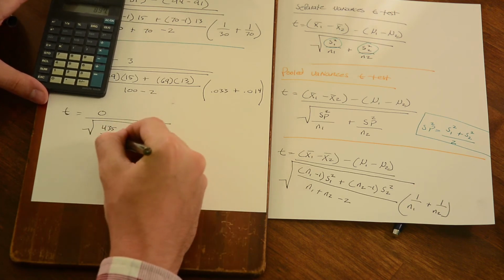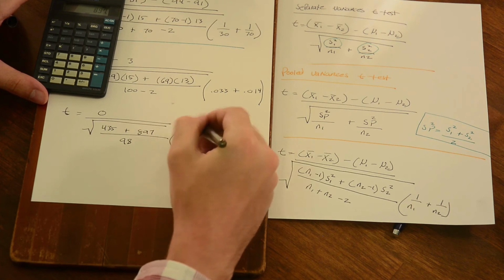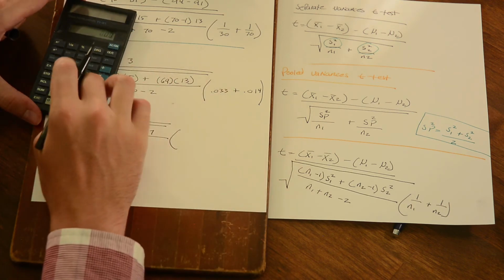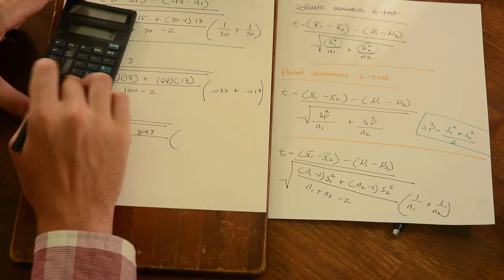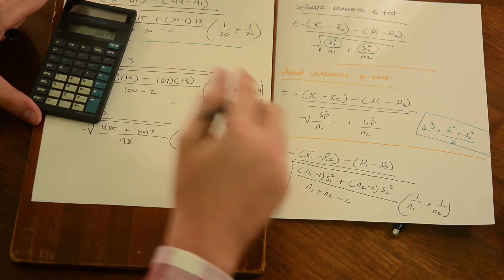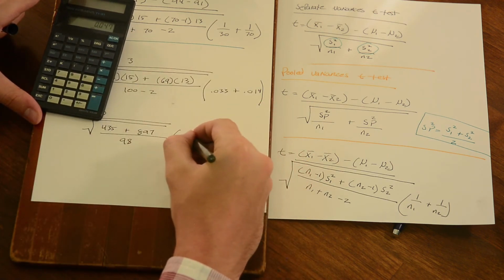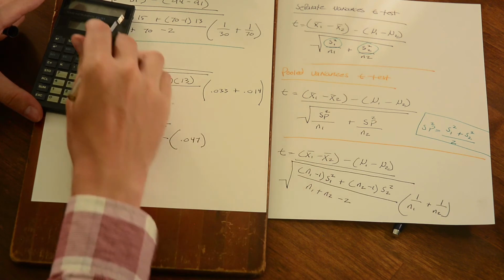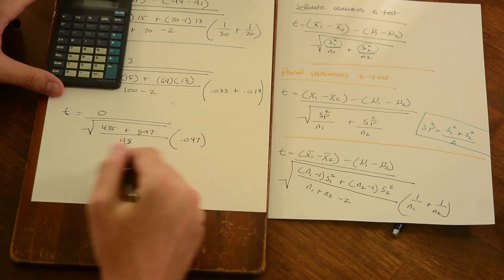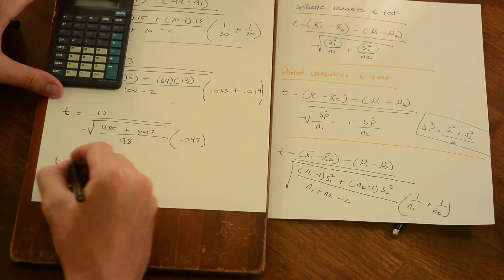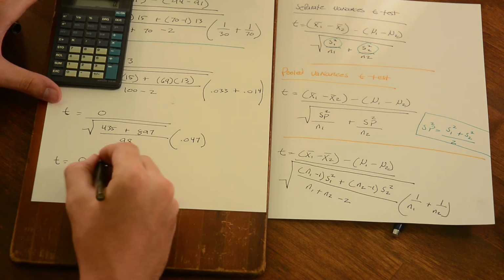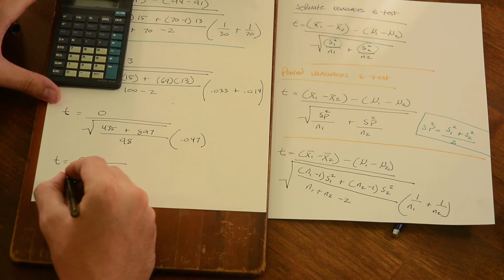All of that is over 98, and we're multiplying by 0.033 plus 0.014 gives us 0.047.